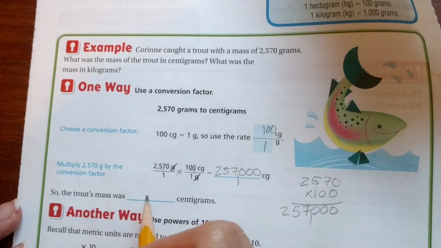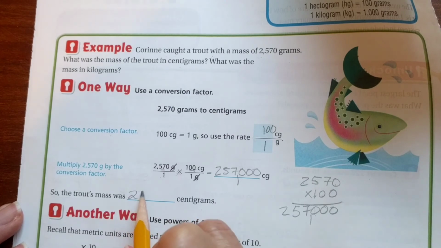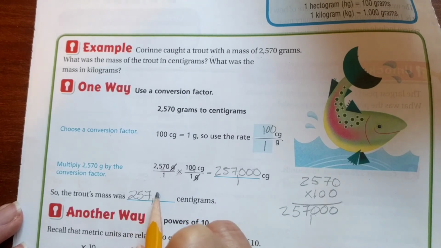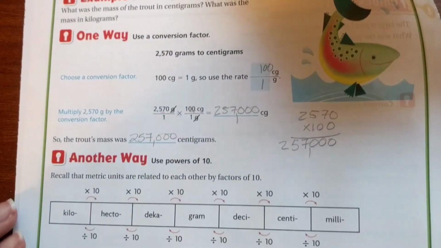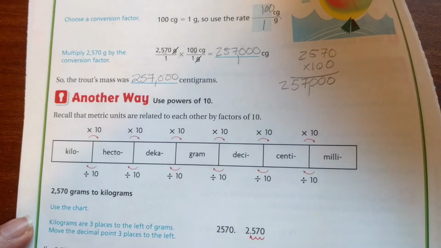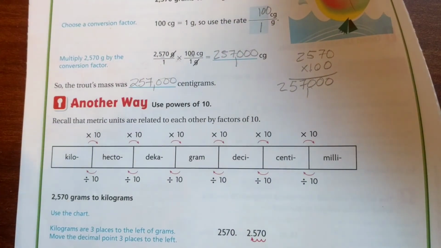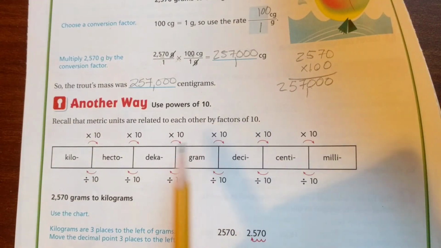So the trout's mass was 257,000 centigrams. So basically, they're just going to show you the way I just showed you. Because it's powers of 10, I can convert just by using my number of zeros, how many times I'm going to go from one space to the next.